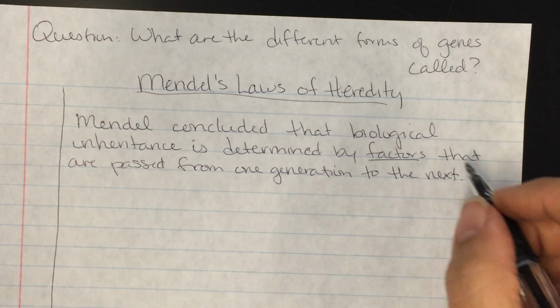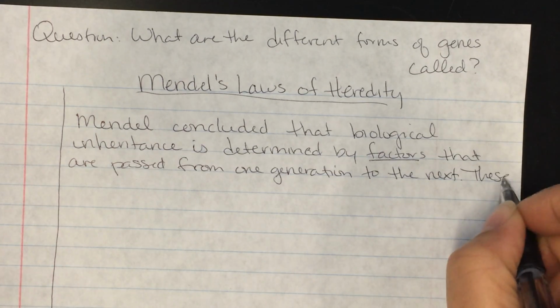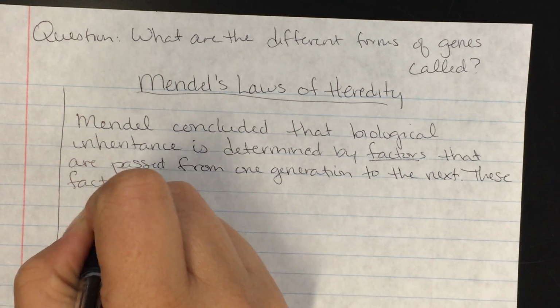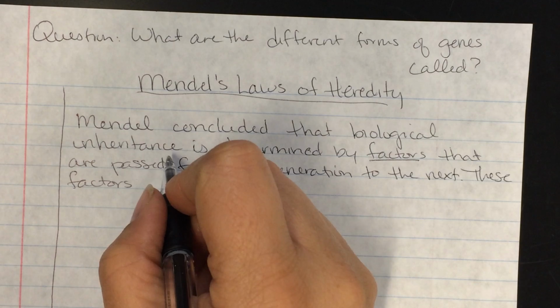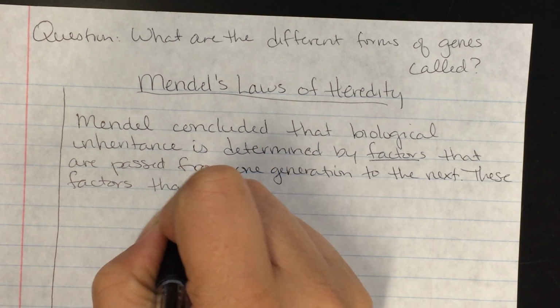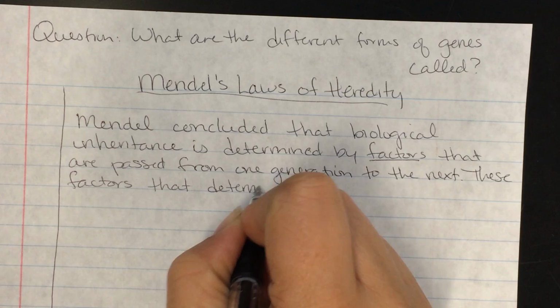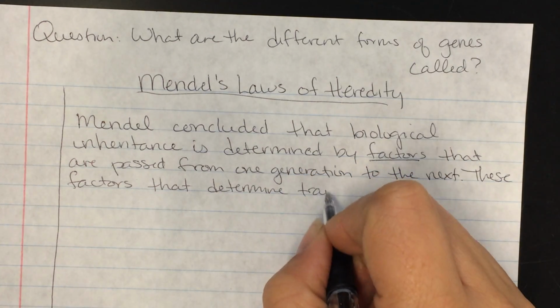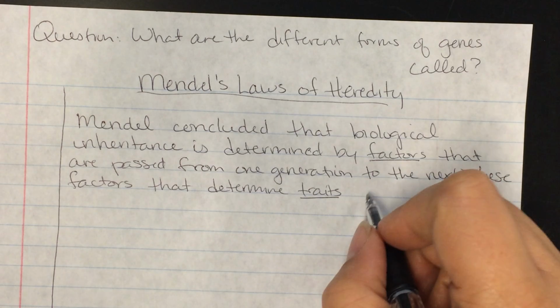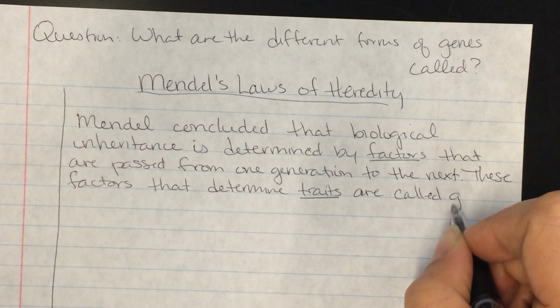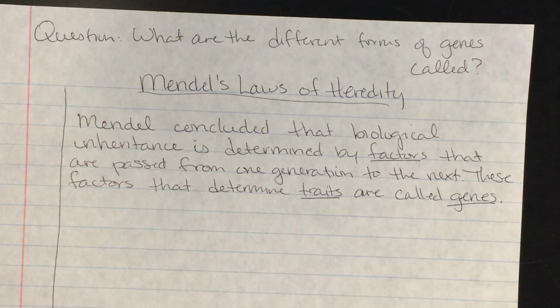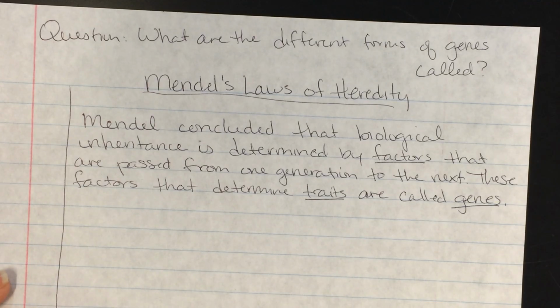Now today, these factors that determine traits, another good vocab word for us today, are called genes. And so I know you've heard the term traits and you've heard the term genes. We're going to get into a little bit more specifically what we're referring to there.